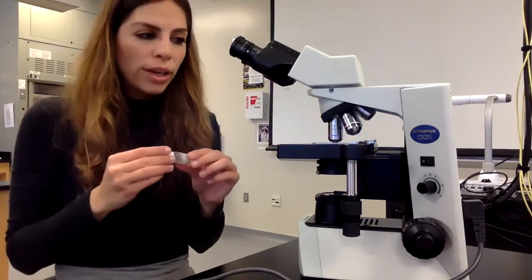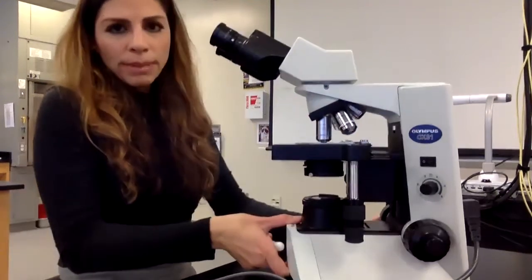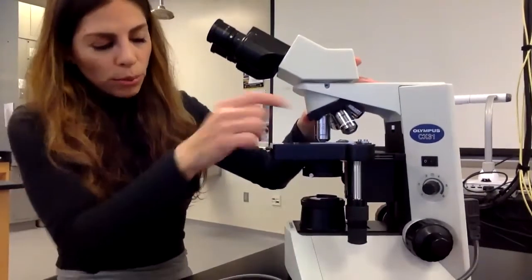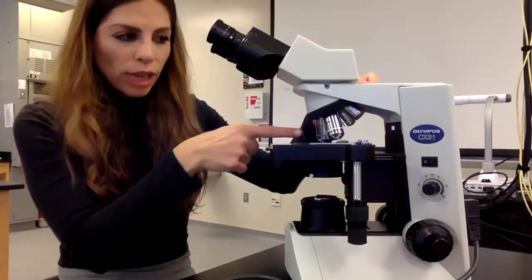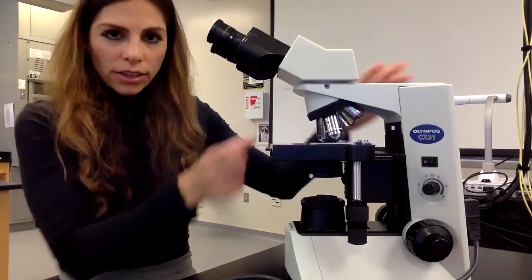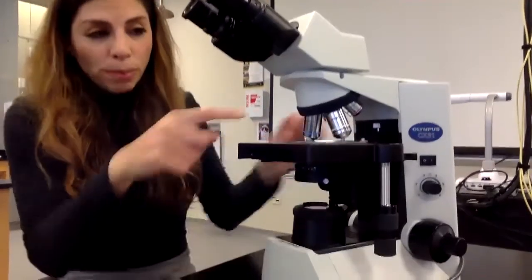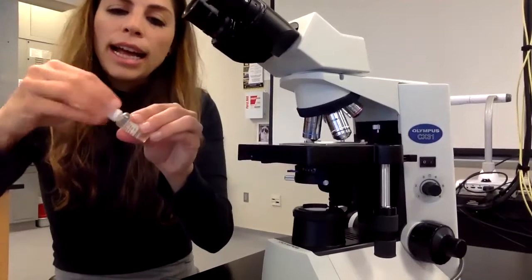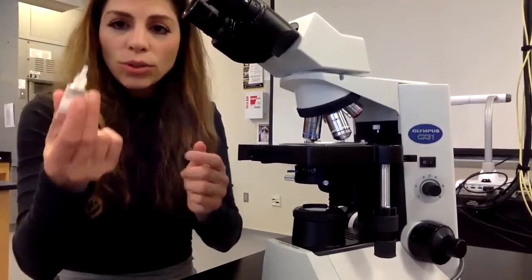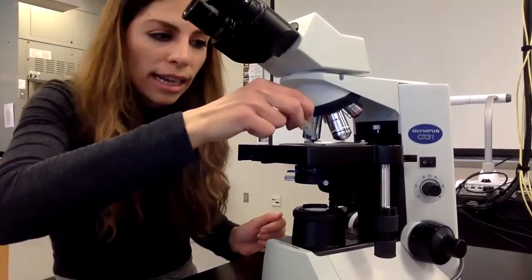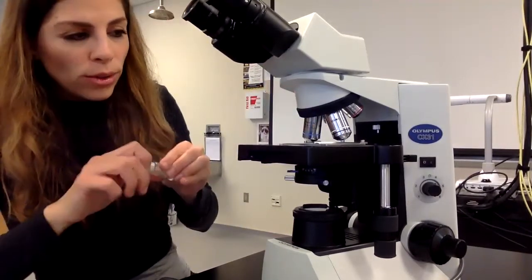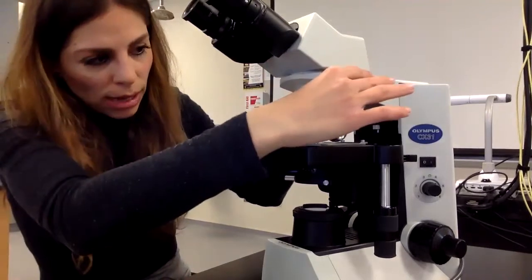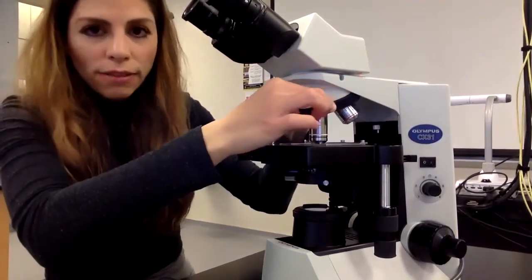The way you do oil immersion is, I'm going to show you, you're going to move your revolving nose piece between both objective lenses, between 40 and 100. So there, I left an open spot before them. I open up my oil, and all you do is you go directly on your slide and you put one drop. So I put one drop, and then what you do is you slowly put your 100x objective lens in place.